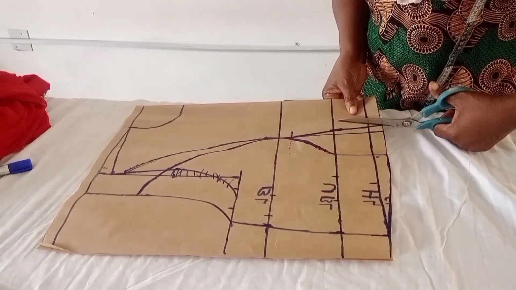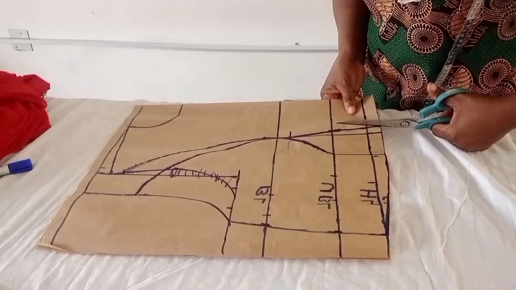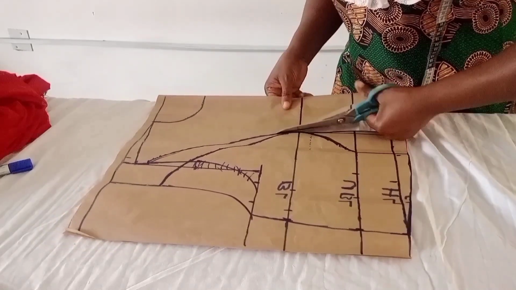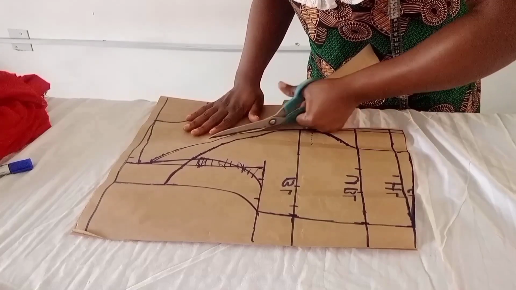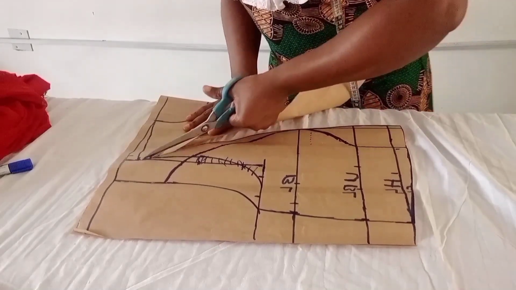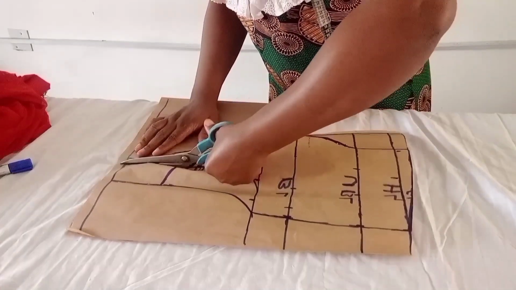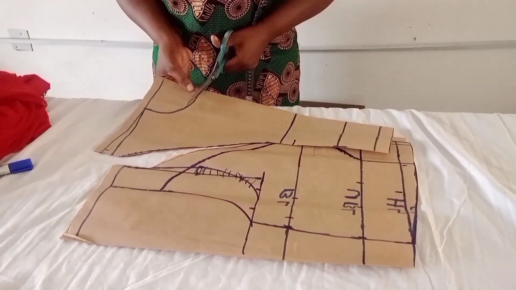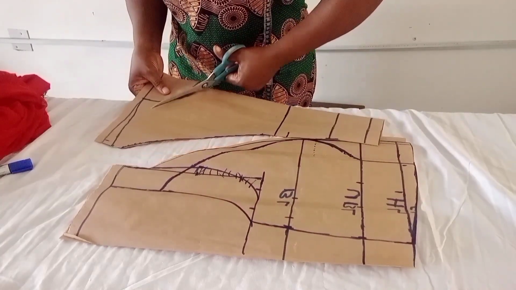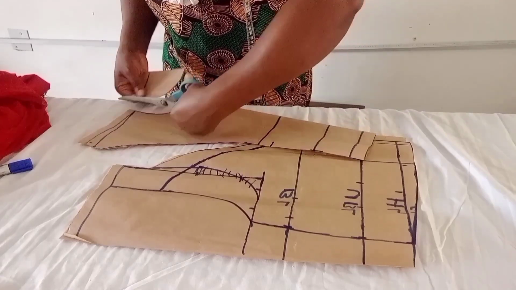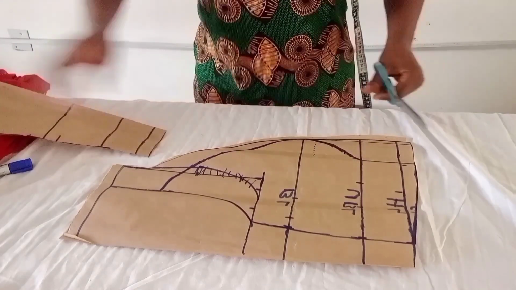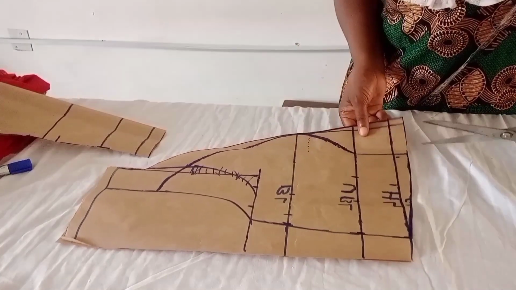Then I will cut out the center front. I'll cut out the neck and the shoulder slope like so. Then I will come to the side.